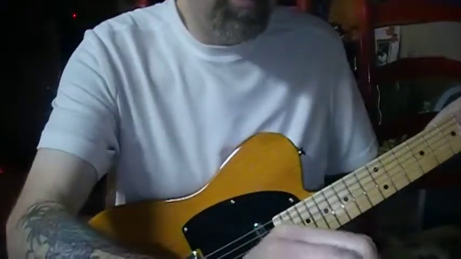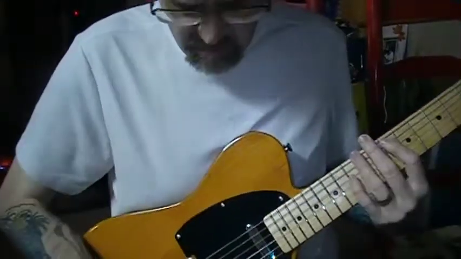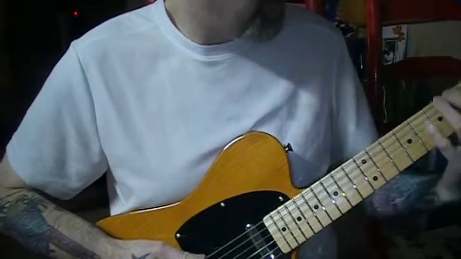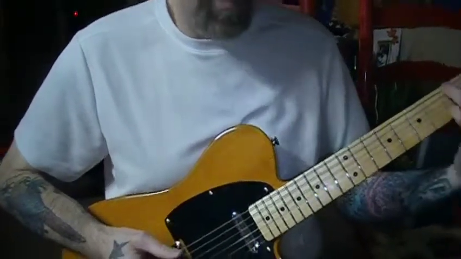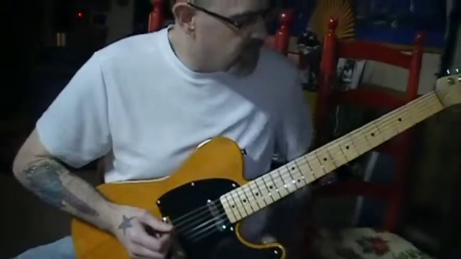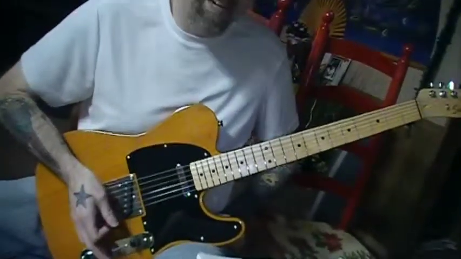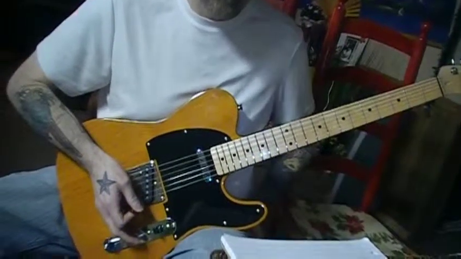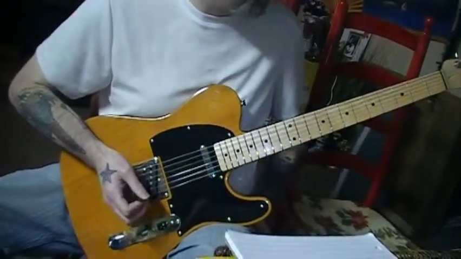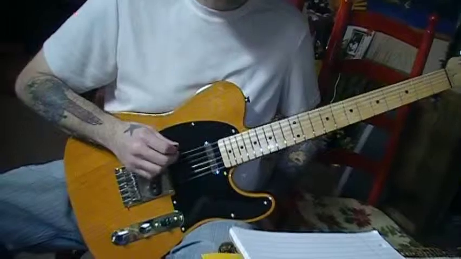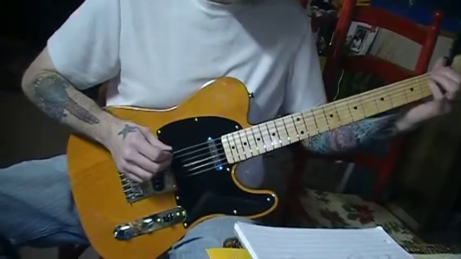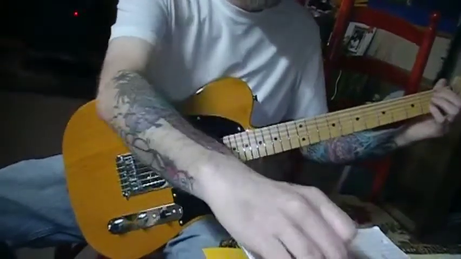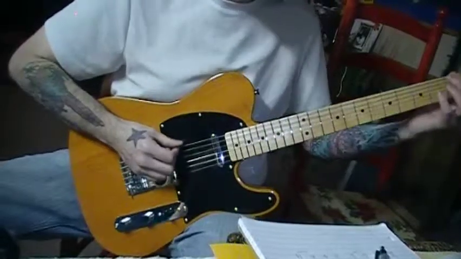Another quick little tip is like these black dots here on the neck are like your whole notes or your white keys on a piano. The spaces in between are like the black keys on the piano. So if I'm in E, this is E. Remember, in the C major scale, no sharps or flats, right? So E to F is a half step.